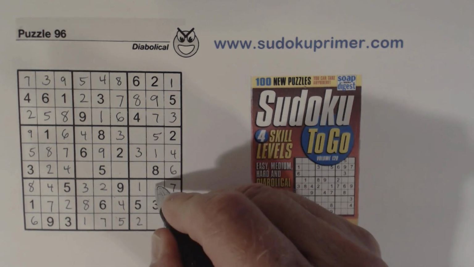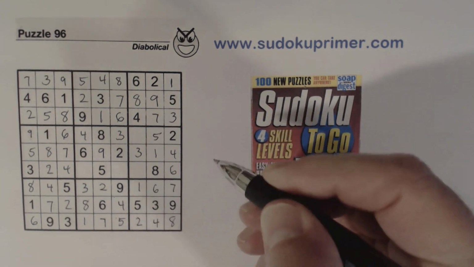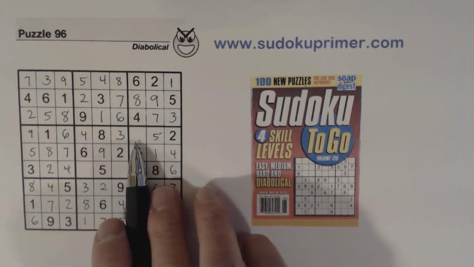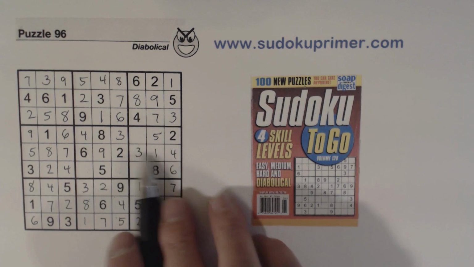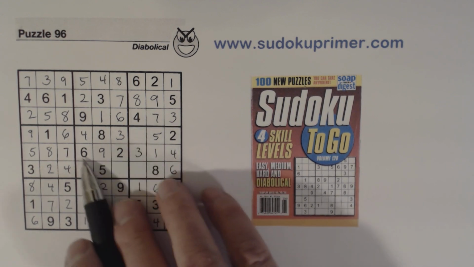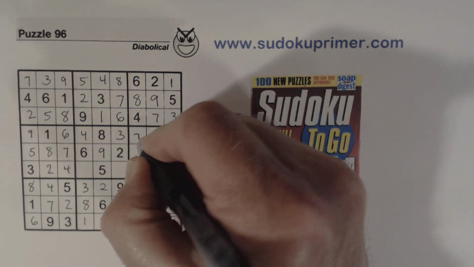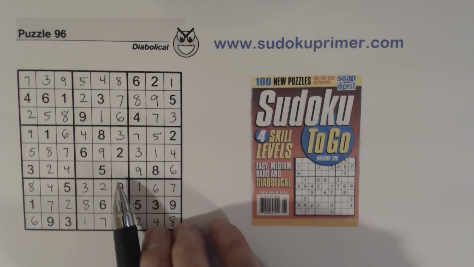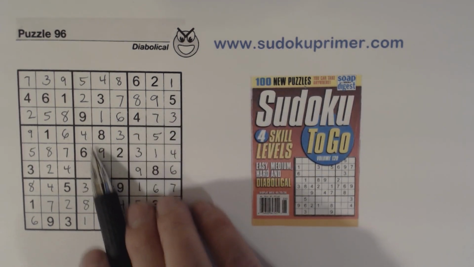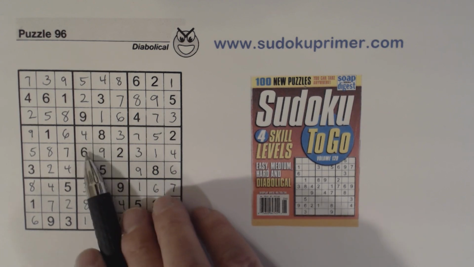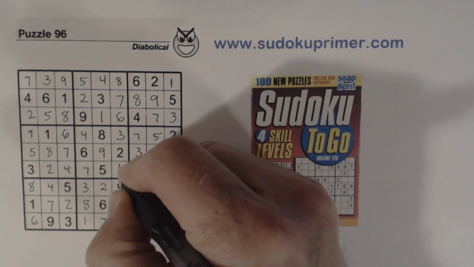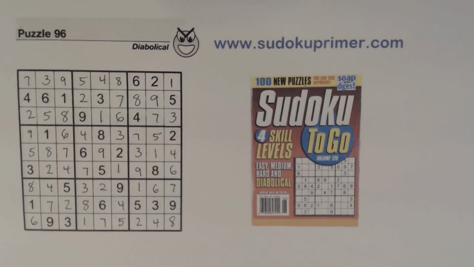Yeah, 4 and 6. So we can solve them. Alright, what are we missing here? 7 and 9. So that's a 7, that's a 9. And we've got 1, 7 there, which we can fill in. And we're done.